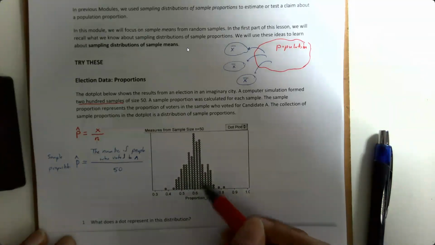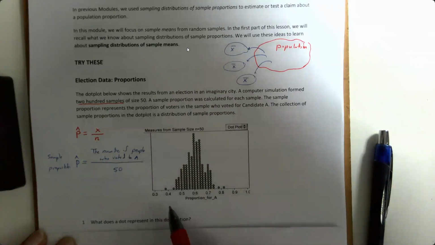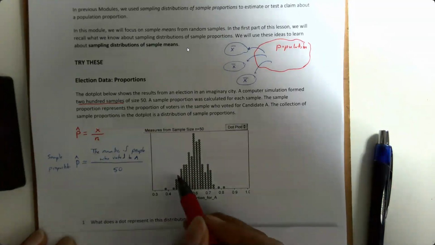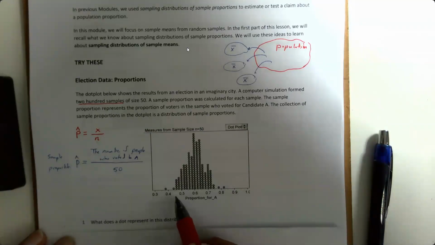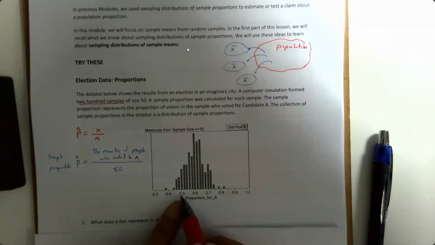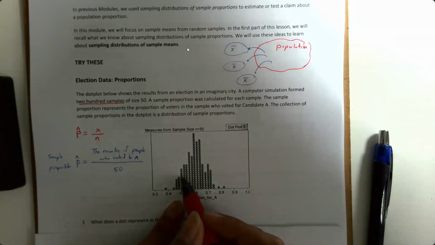It shows the proportion and how many times that proportion is repeated. For example, take a look at 50%. 50% is repeated 1, 2, 3, 4, 5, 6, 7, 8, 9, and 10 times.